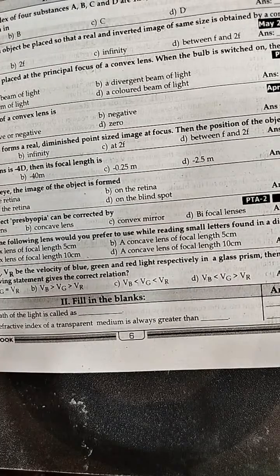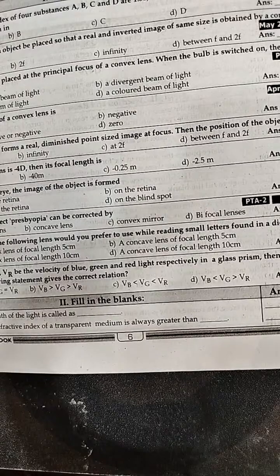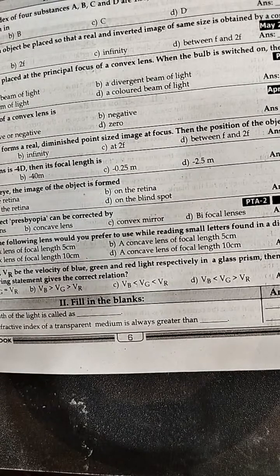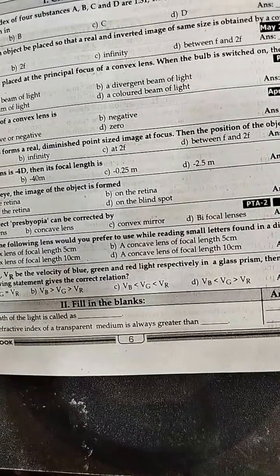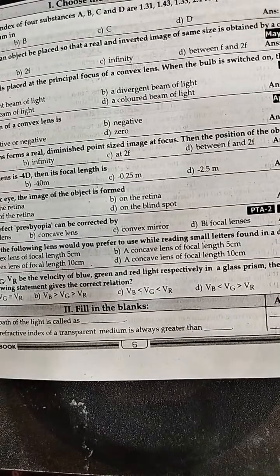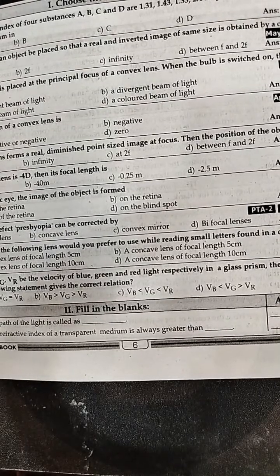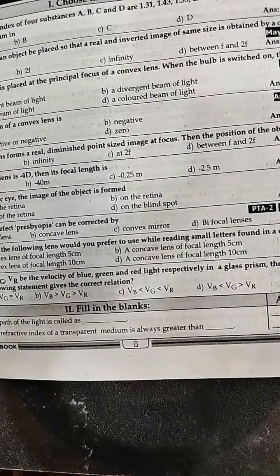Yeah, I can see bifocal lenses, option D. Very good, students. All of you have answered it right. It is option D, bifocal lenses.